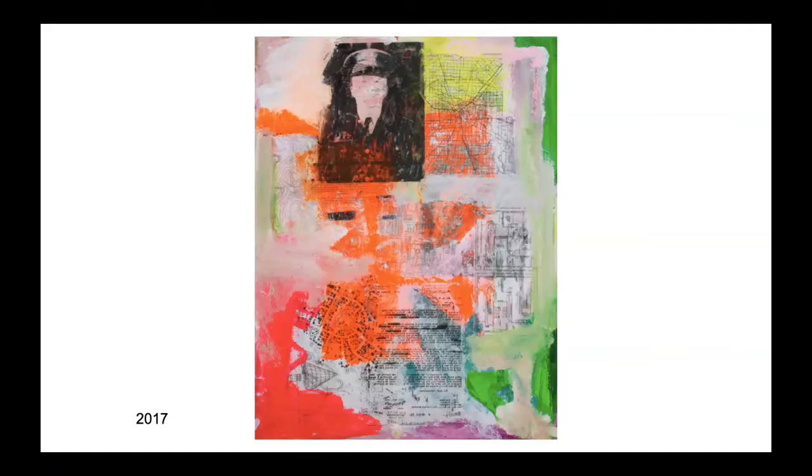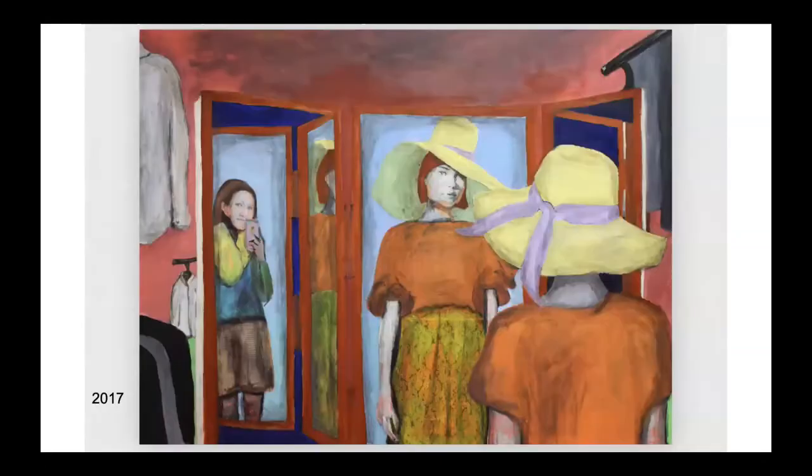There's a lot of information about how to do basic image transfers online. The process that most people use is Mod Podge and just a regular printer paper printed image. And yeah, so these were my initial playing with it.